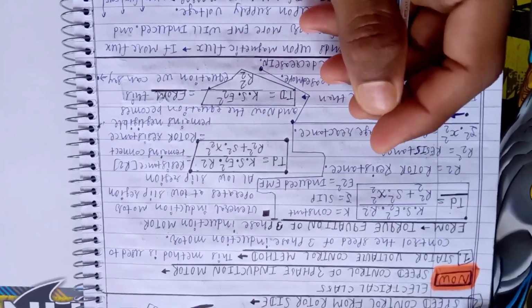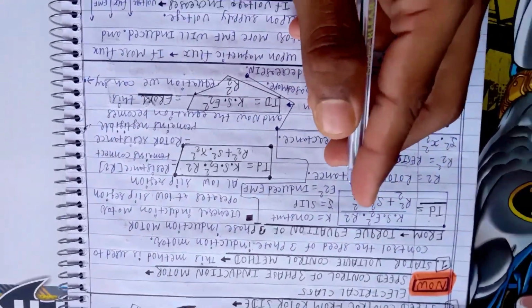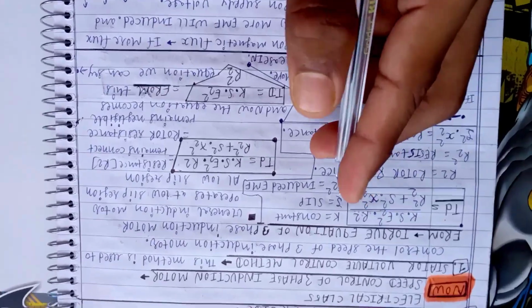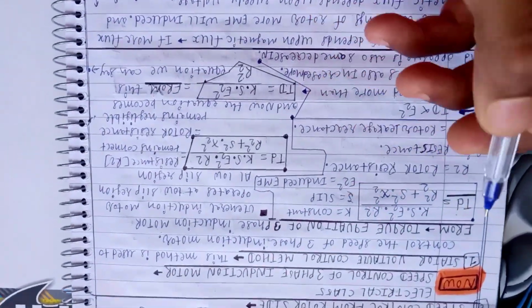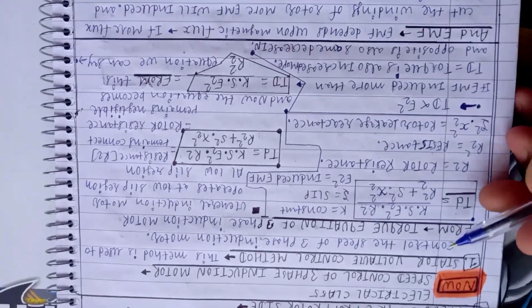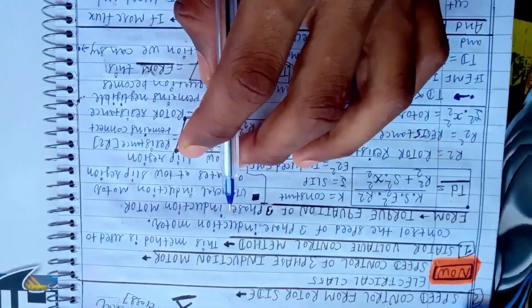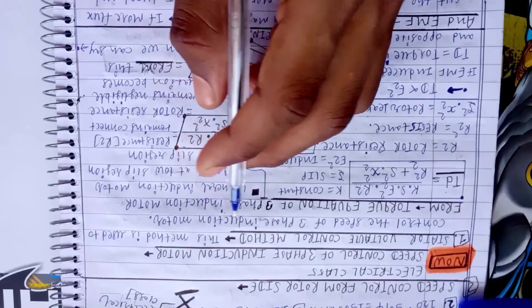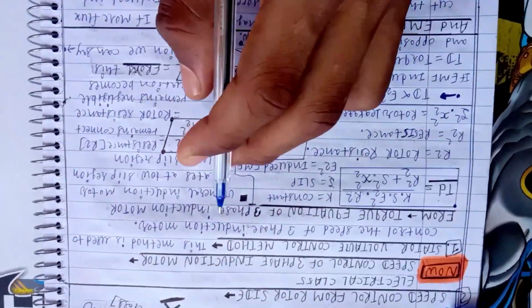So, today we will discuss the speed control methods of a three-phase induction motor. So, let's start. There are two types of speed control method. First, the stator voltage control method. This method is used to control the speed of a three-phase induction motor.